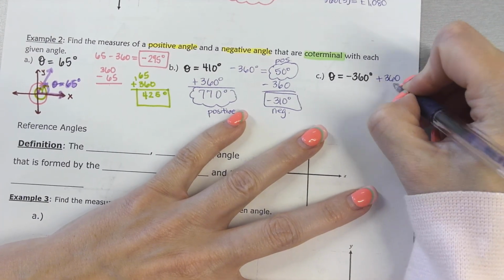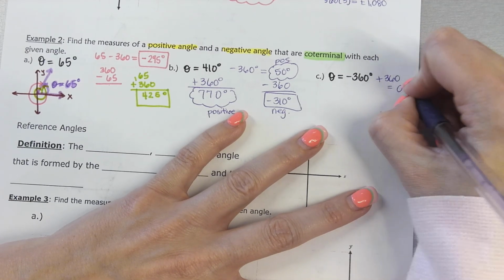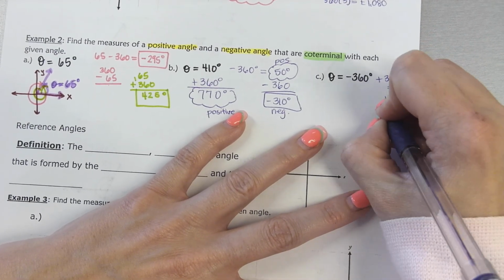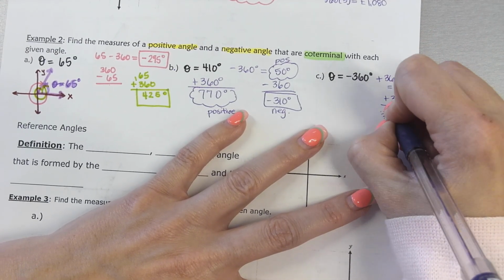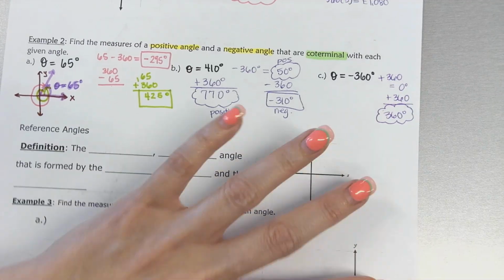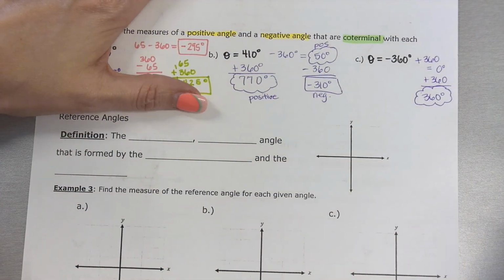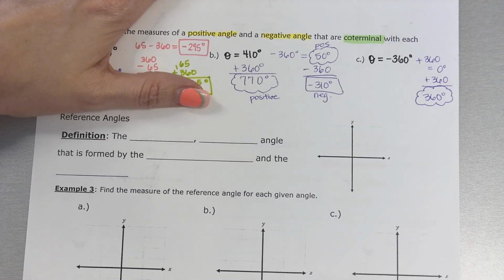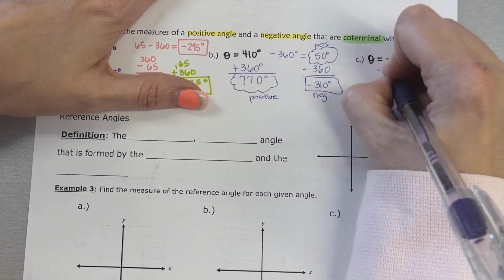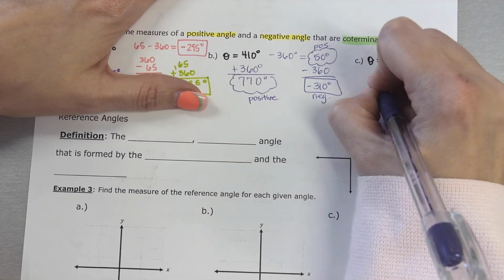So if you add 360, you get 0. Okay, that's neither, so I add it again. Do you have to show your work for this? No, I'm just doing it for your notes so you can see the process. Okay, and then the next thing you would do is just subtract 360, which is just doubling it, right? So negative 700.